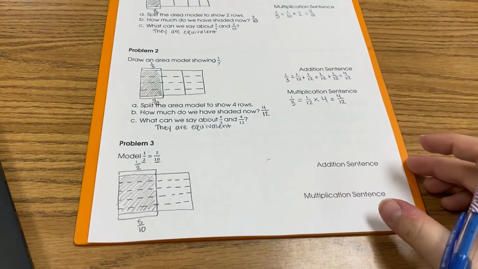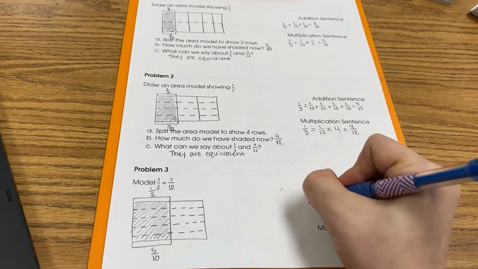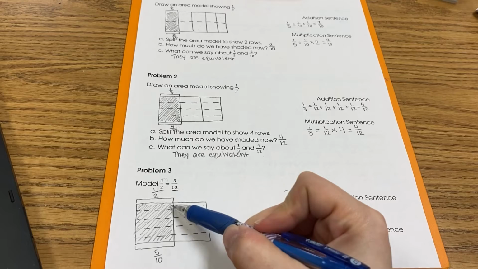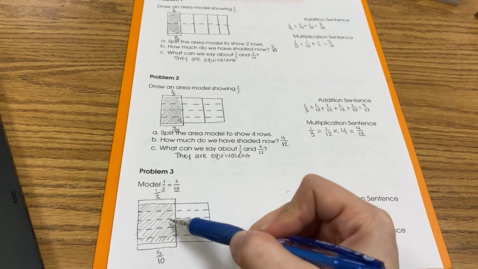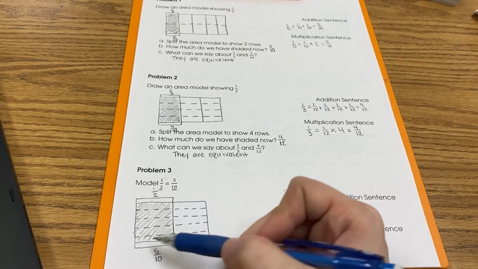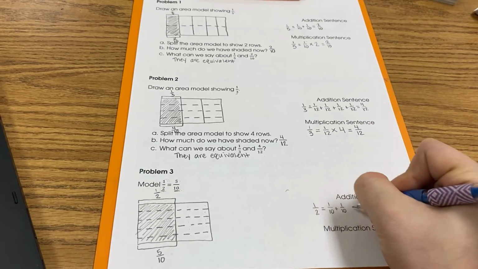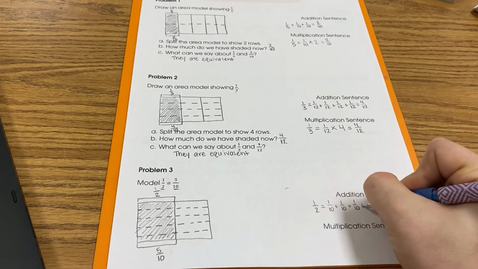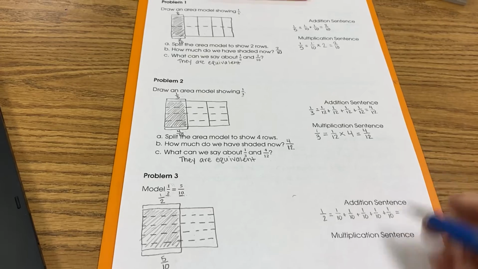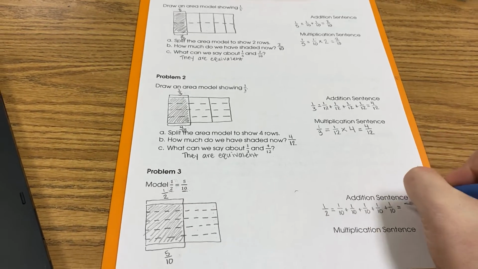So let's show that as an addition sentence. We started off with 1/2, and we said that 1/10 plus 1/10 plus 1/10 plus 1/10 plus 1/10 would give us that half. So 1/10 plus 1/10 plus 1/10 plus 1/10 plus 1/10. That would still equal a half, but it's also equal to 5/10.